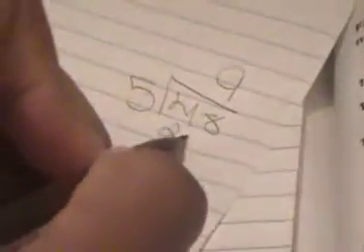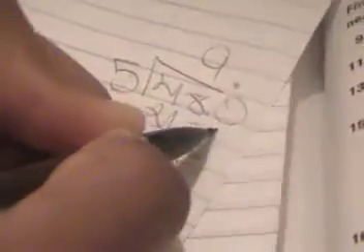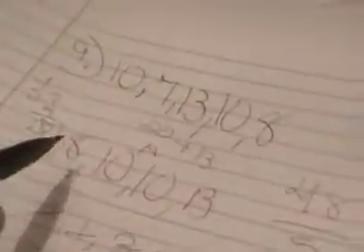So we see what can go into 48. 5 times 9 is 45, so 9, then a decimal, bring down the 0, there'll be 6, so it'll be 9.6.